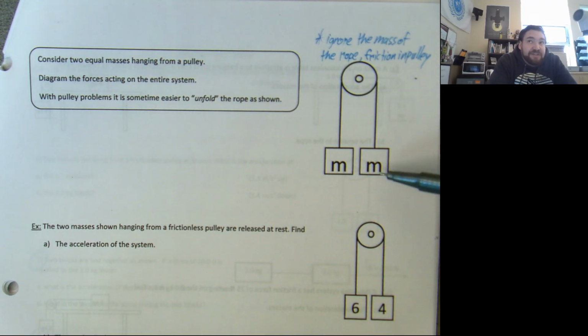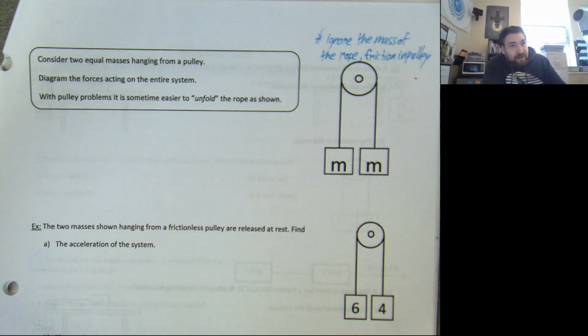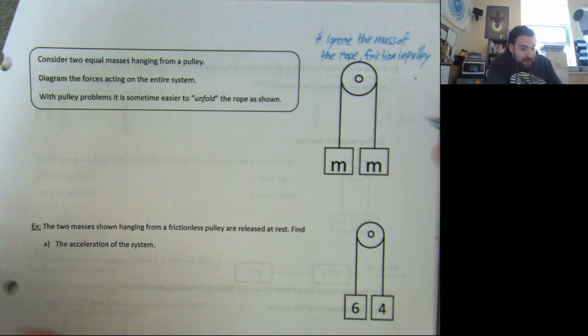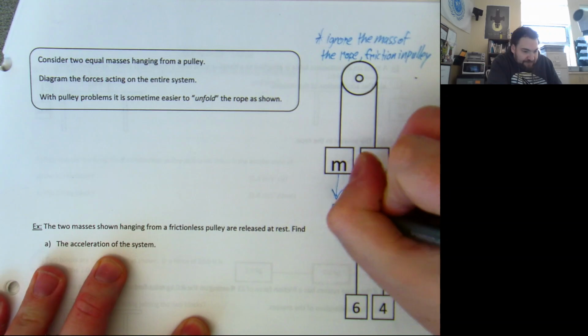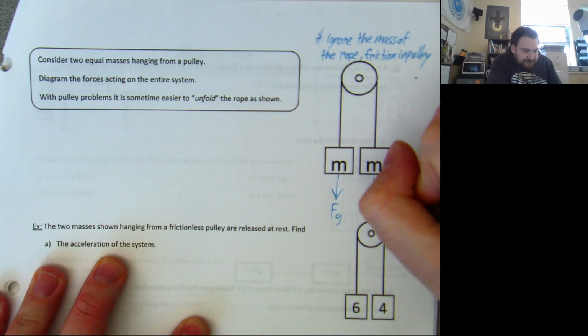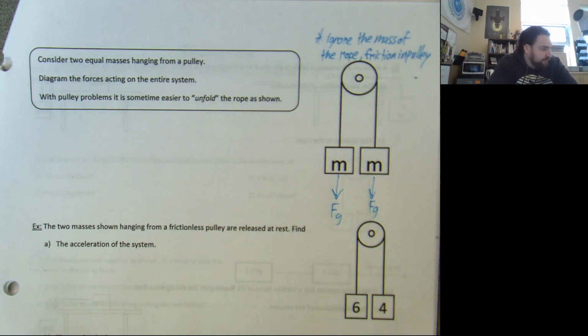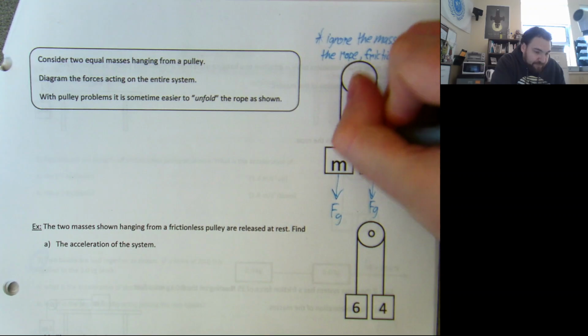What forces are acting on these two masses? Gravity. Each one has gravity acting which way? Downwards. So Fg pulls down there, Fg pulls down here. What else is acting on these two masses? Tension. Which way? Upwards, on both of them.